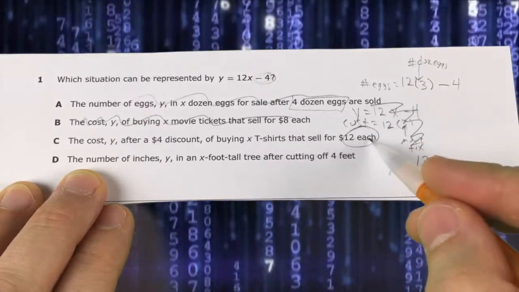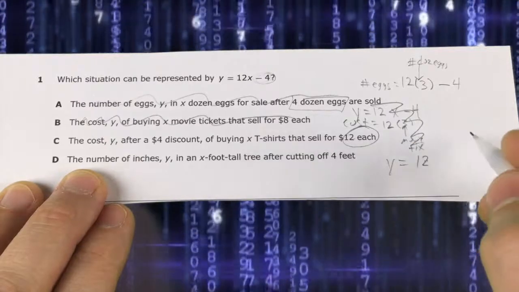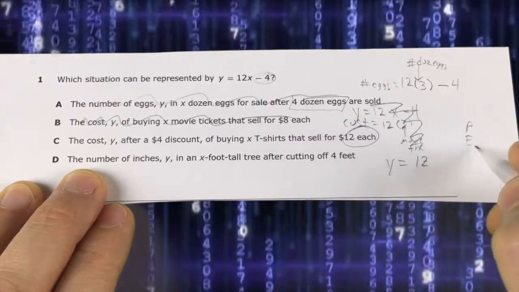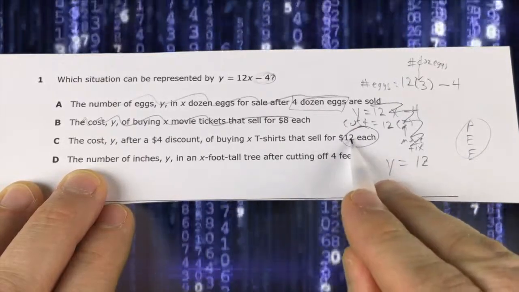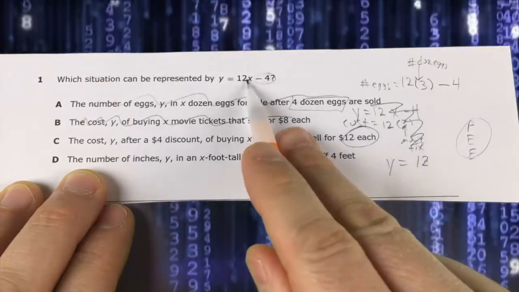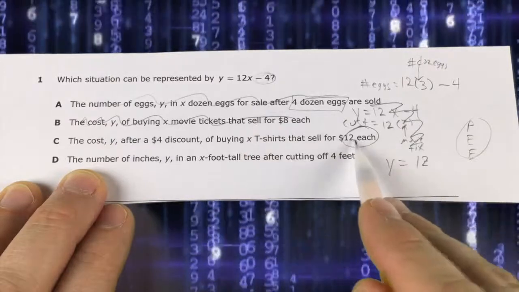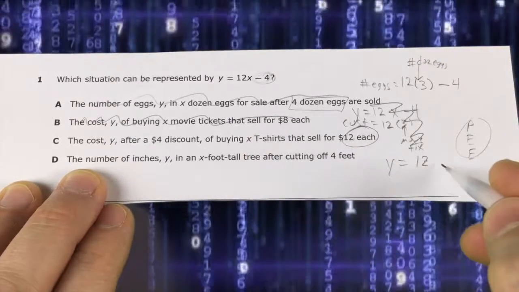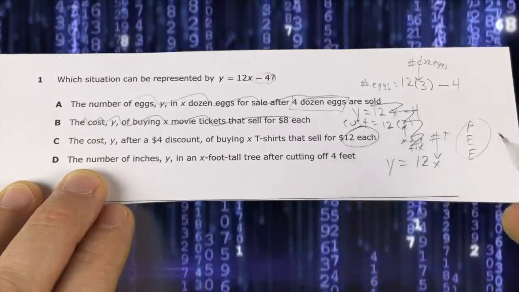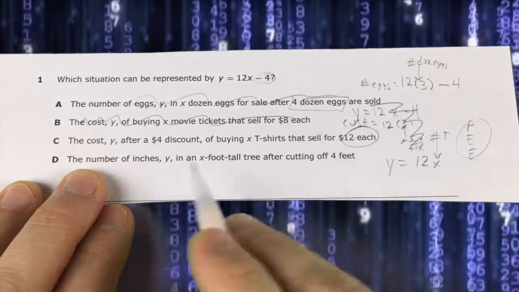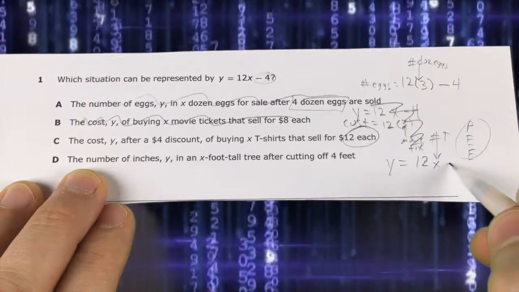And each is a word for slope. The words for slope are per, each, or every. Okay. So this is in the right spot. This is in my slope spot. $12 each, and this is x t-shirts. Number of t-shirts. And then there's a $4 discount applied at the end.